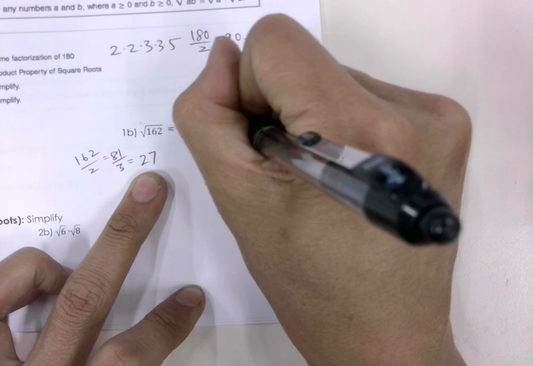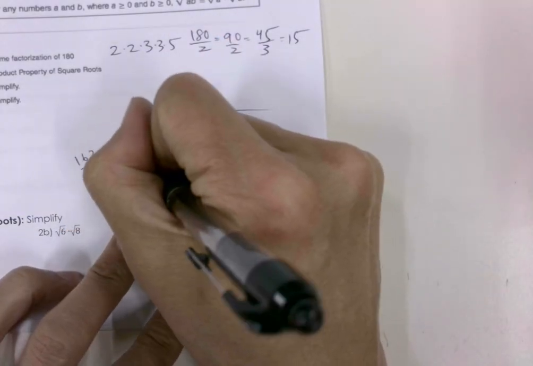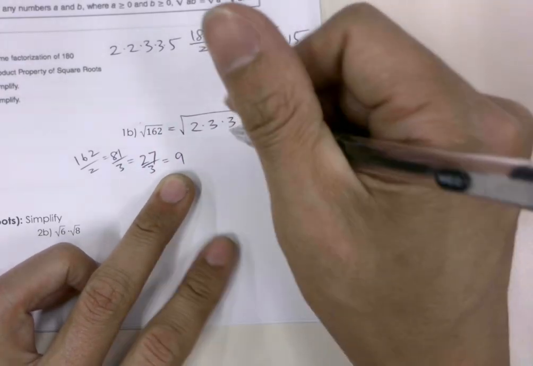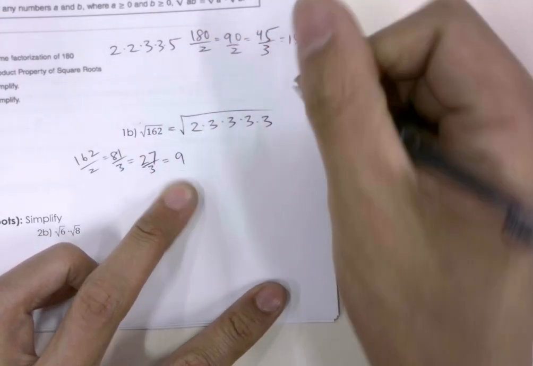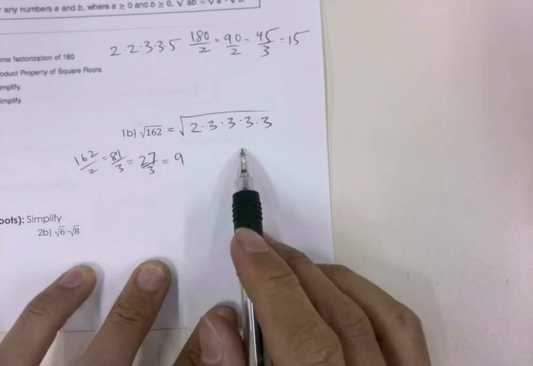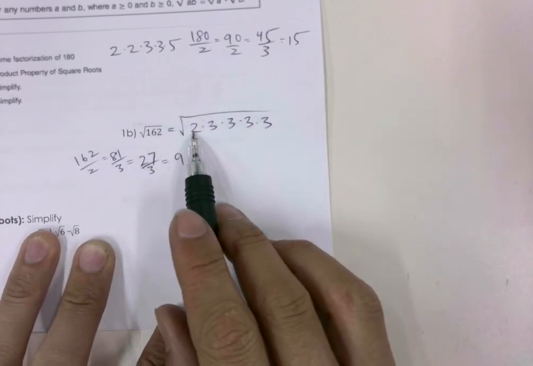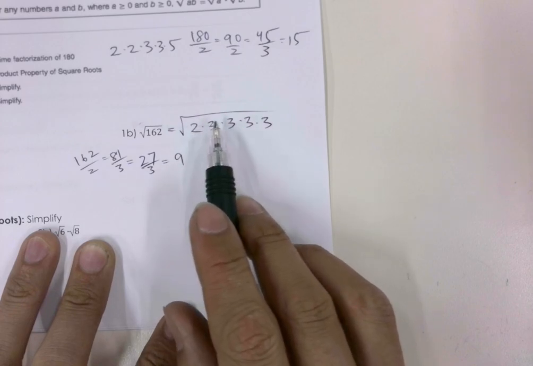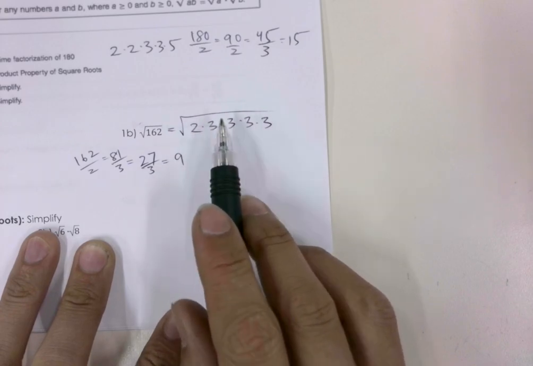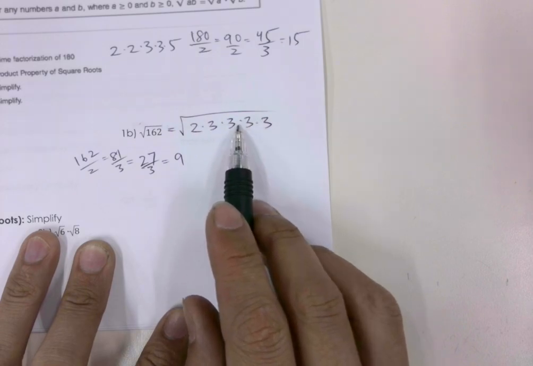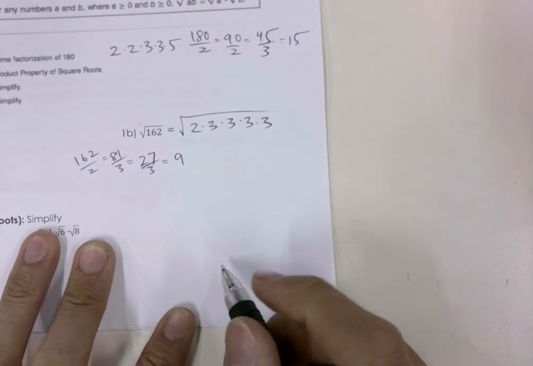With 27, I could pull a 3 out, so I divide by 3. That gives me 9, and the factors of 9 are 3 times 3. So now I have all my factors of 162 under the square root, and you could double check that: 2 times 3 is 6, 6 times 3 is 18, 18 times 3 is 54, 54 times 3 is 162.